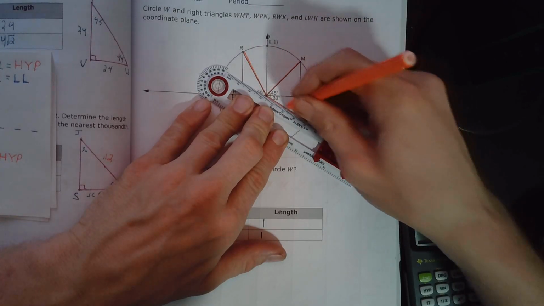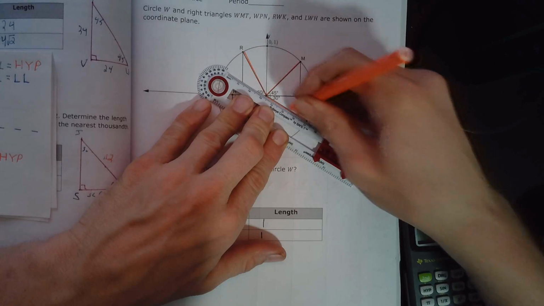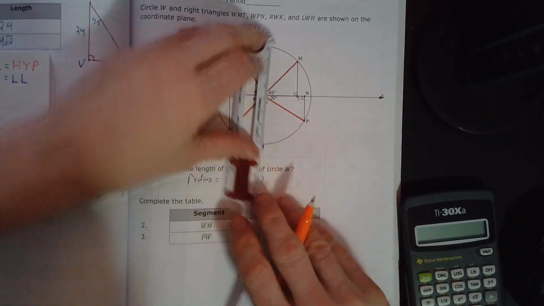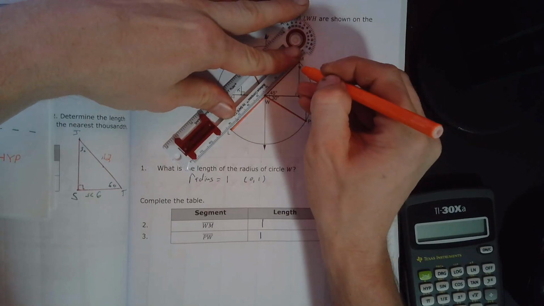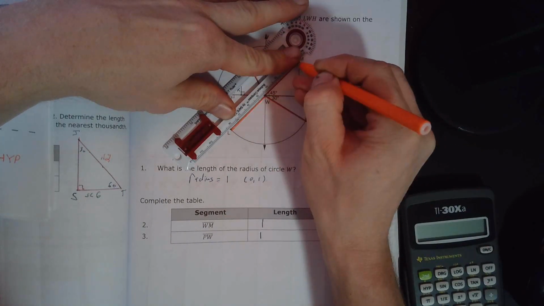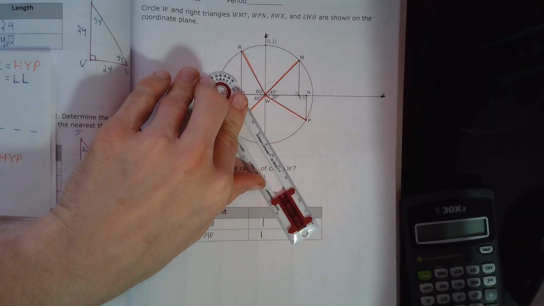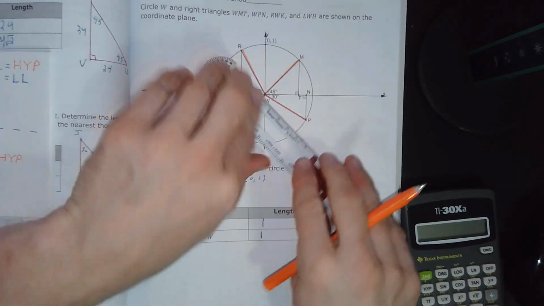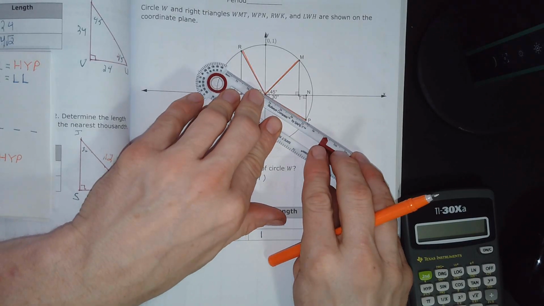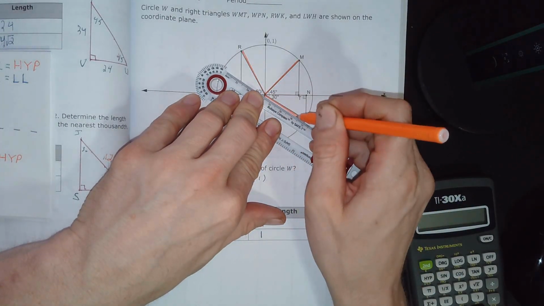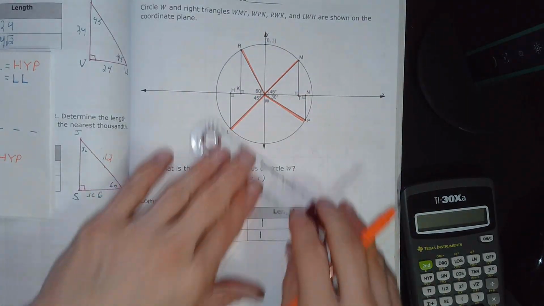Now let's do a little bit of math, knowing what we know about these 30, 60, 90 triangles.